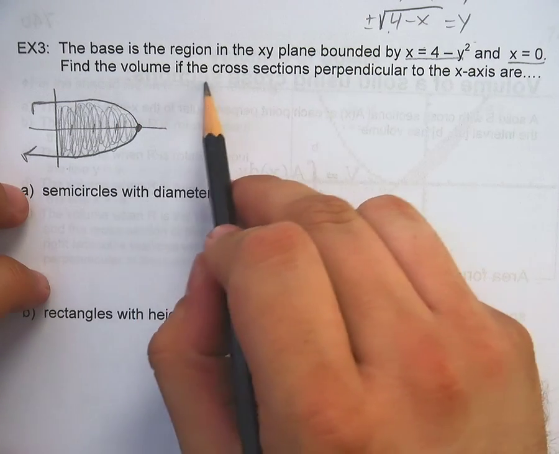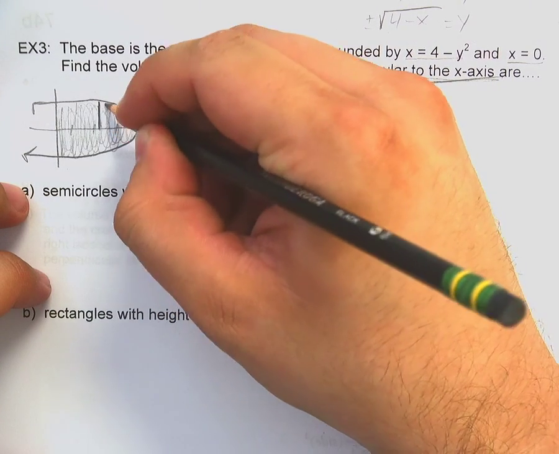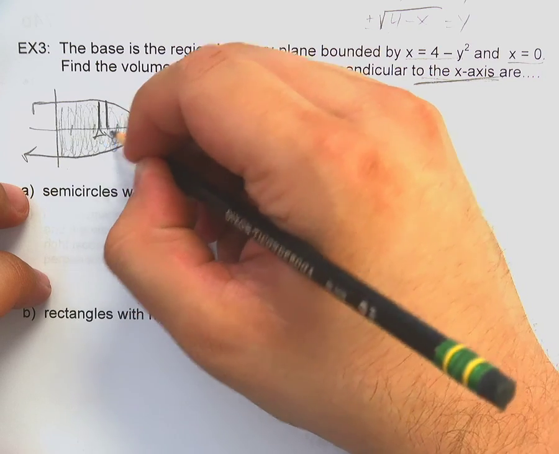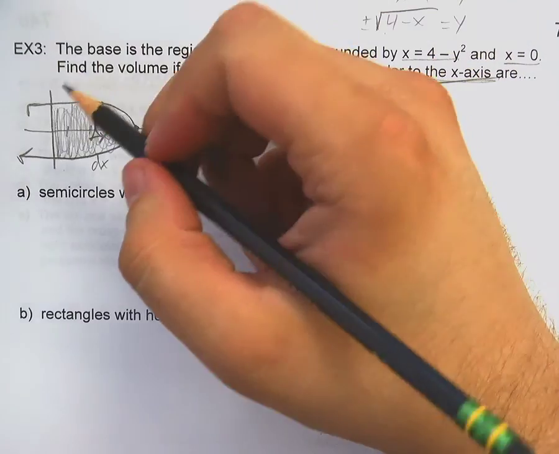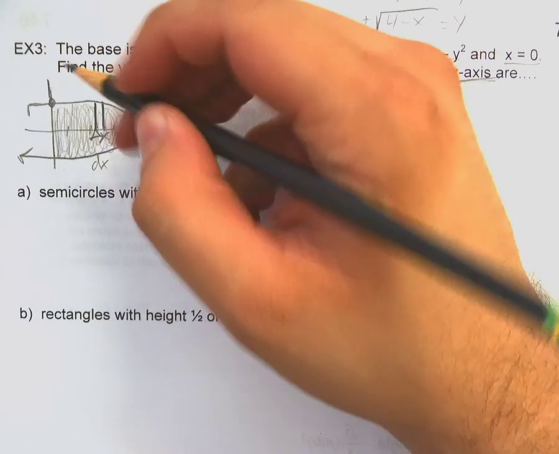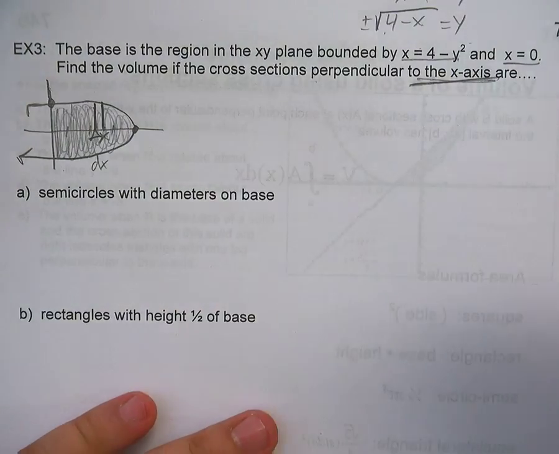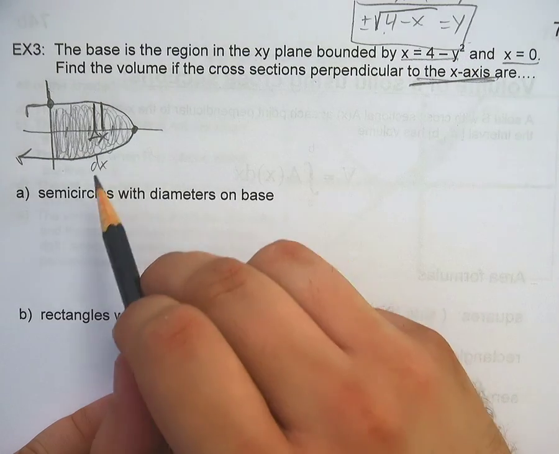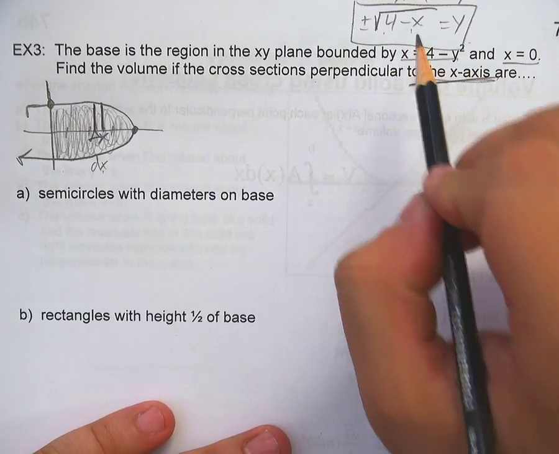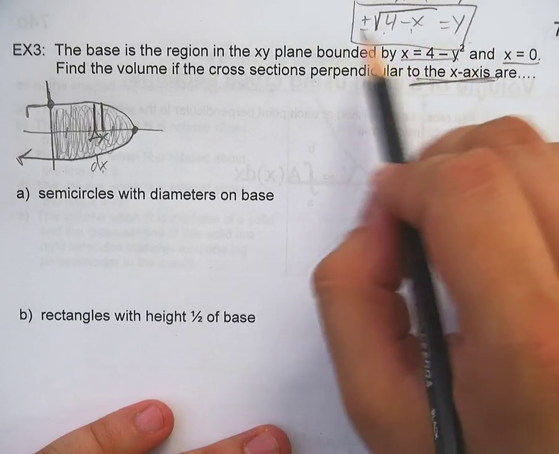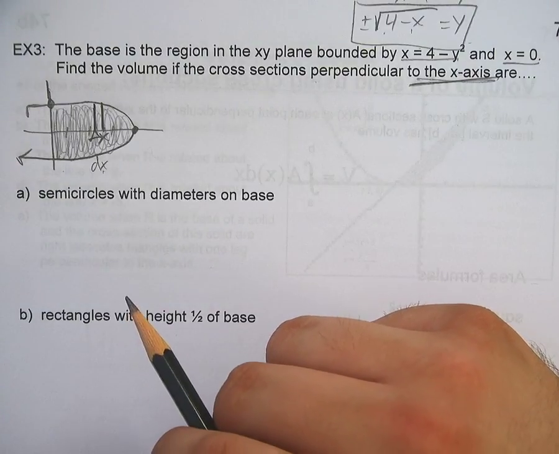And it says find the volume if the cross sections are perpendicular to the x-axis. So again, I'm looking at delta x, which means I need dx. There are a few pieces of information that are going to be useful here. Number one, since I need dx, I'm going to need it solved for y so I can get it with x's in here. So that's going to be useful.